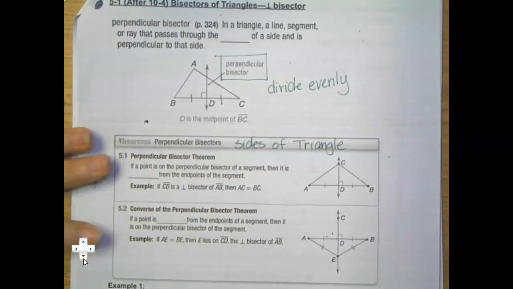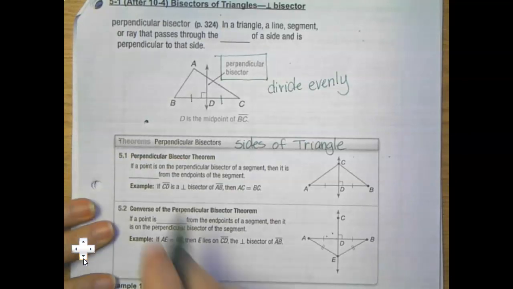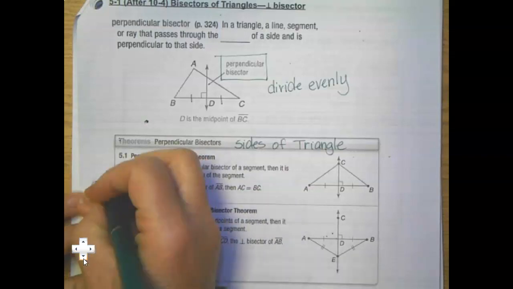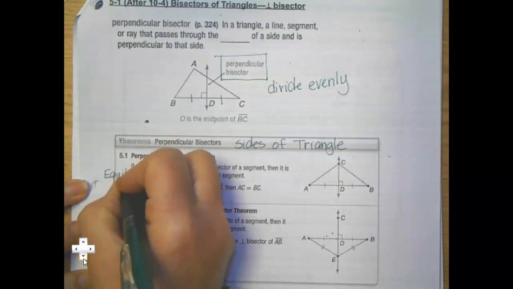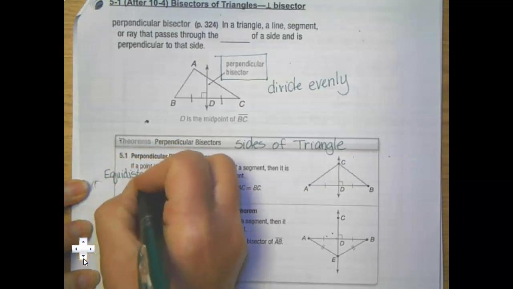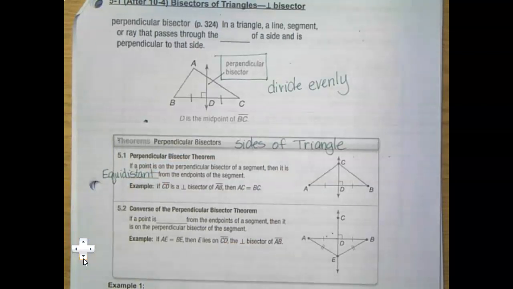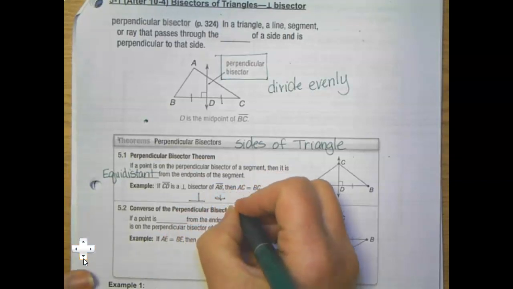All right, so here's the perpendicular bisector theorem. It says if a point is on the perpendicular bisector of a segment, then it is equidistant from the endpoints. So what does that mean? It means that it is perpendicular and equal.